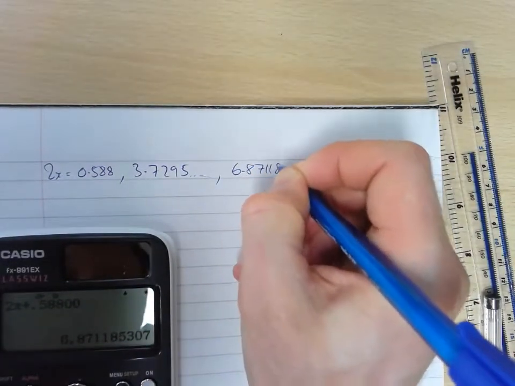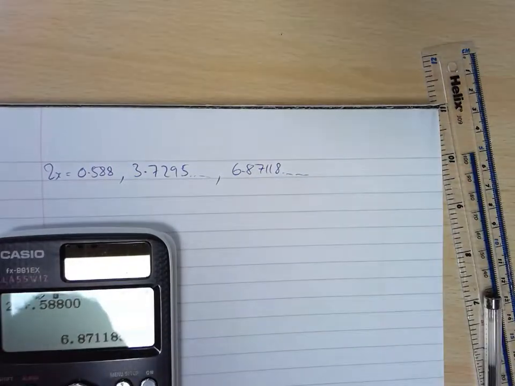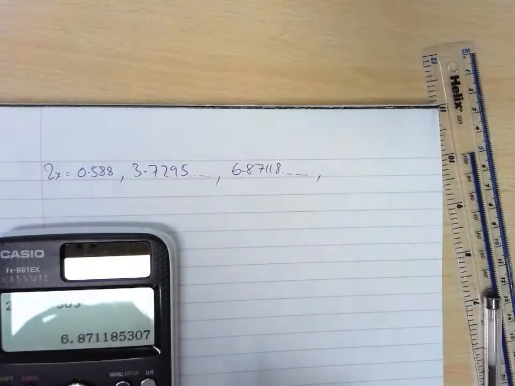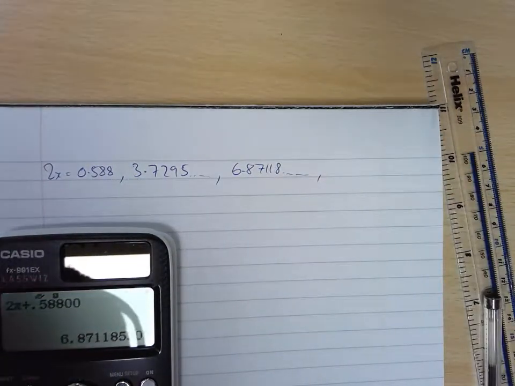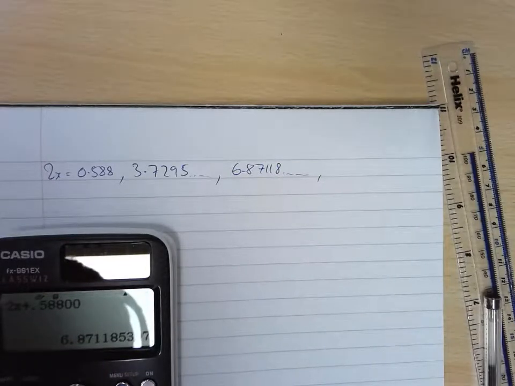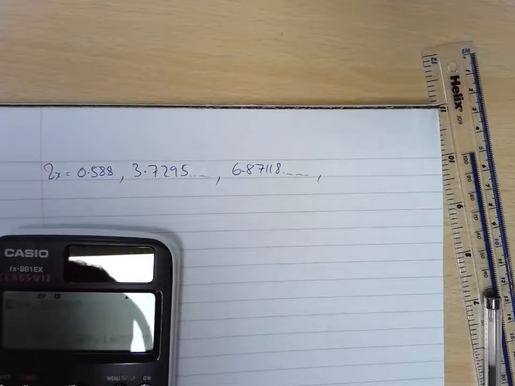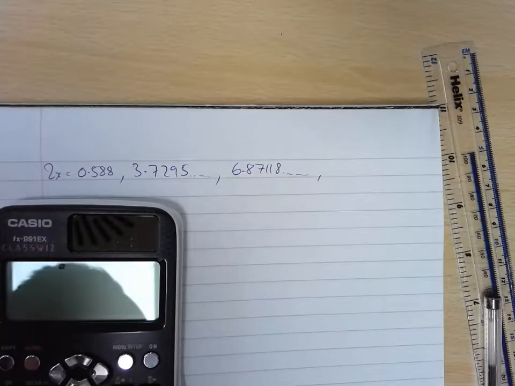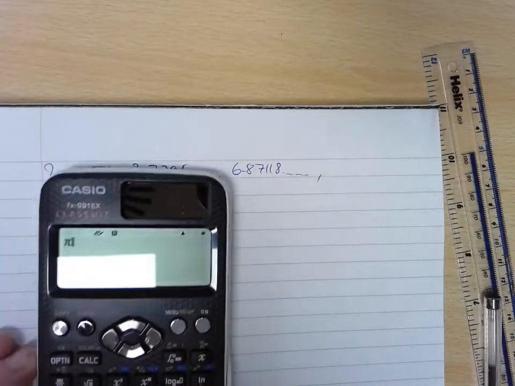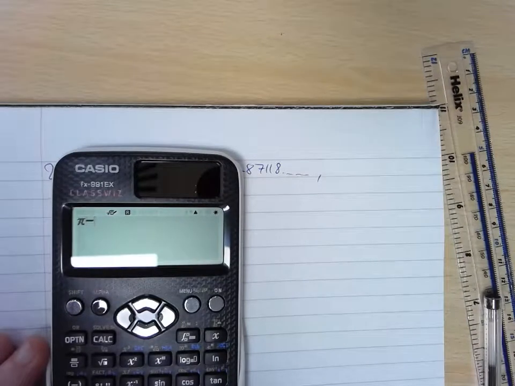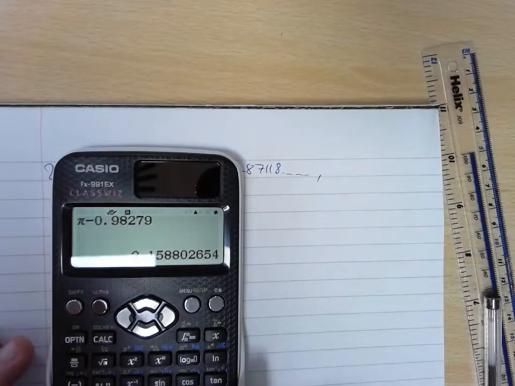Okay. So that was for the first angle. That was from the inverse tan of 2/3. From the inverse tan of 3/2, our first positive value would be generated from pi minus 0.98279, etc. So 2.1588.